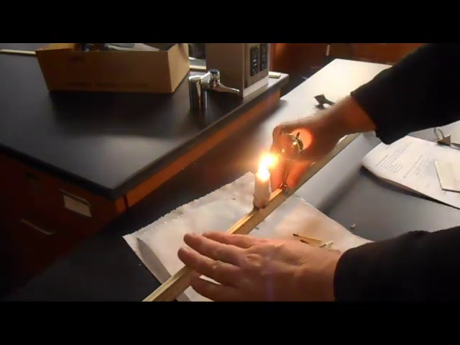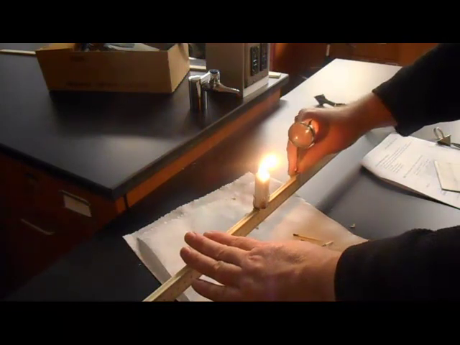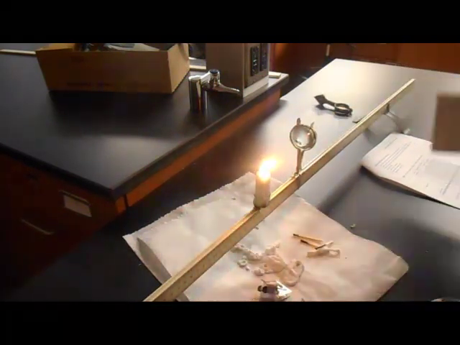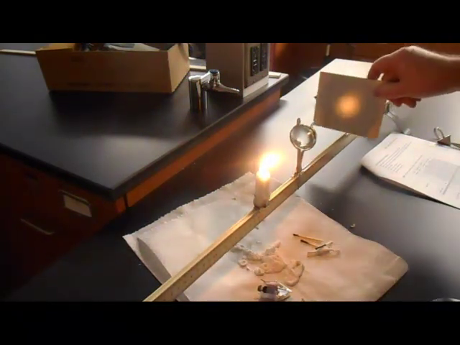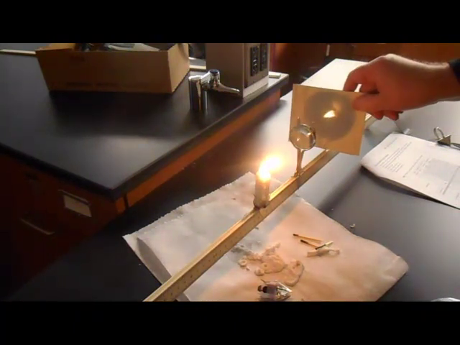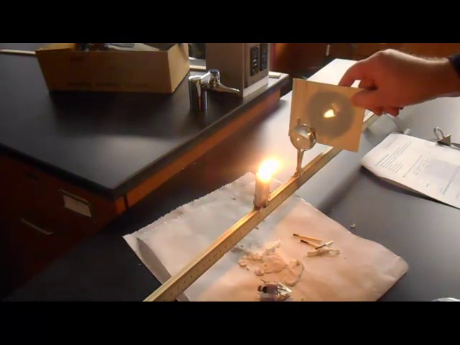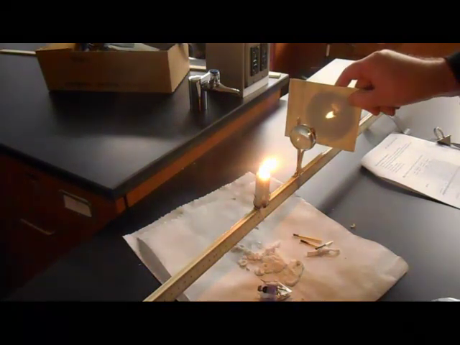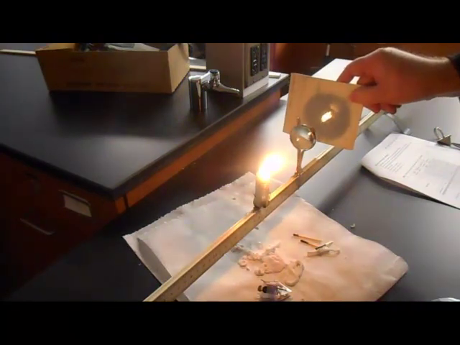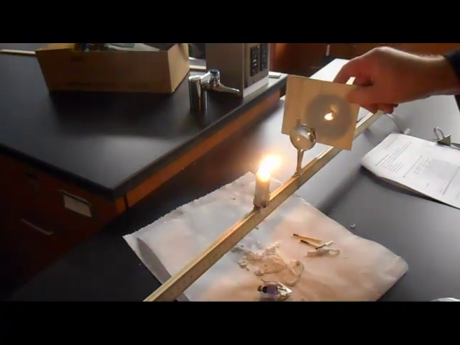Then I put it at twice the focal length, so 10 centimeters away, because the focal length is 5 centimeters. And let's see, it should be actually right here, the image distance also being 10 centimeters. And again, it's real, inverted. That's what I meant earlier, inverted. And it's the same size, actually.